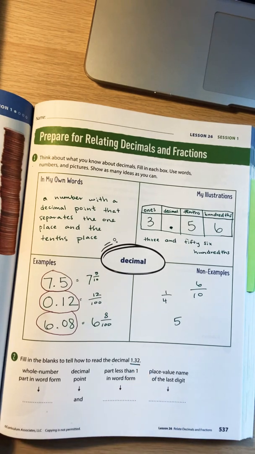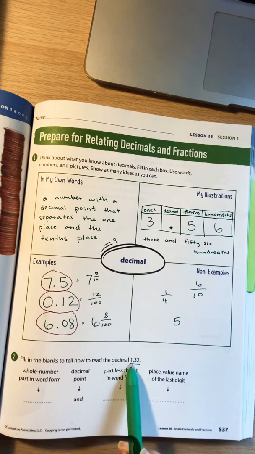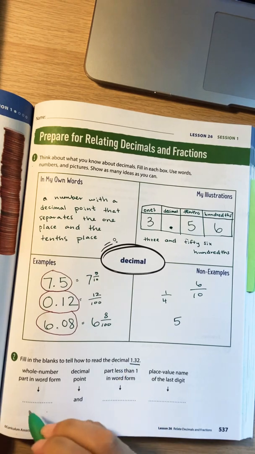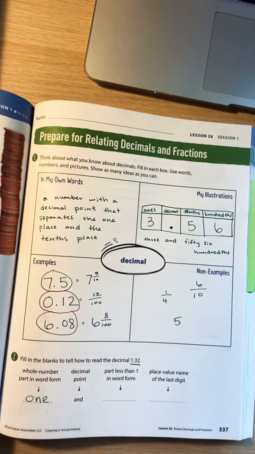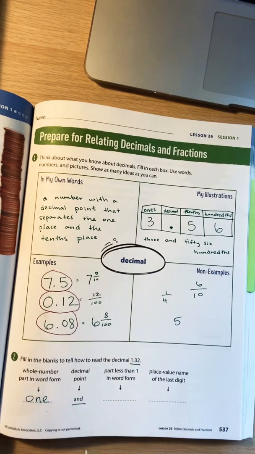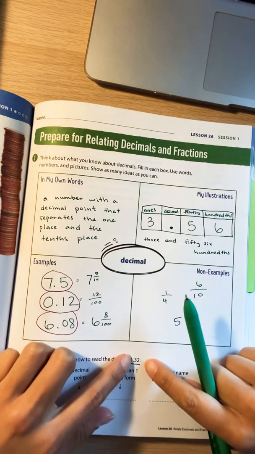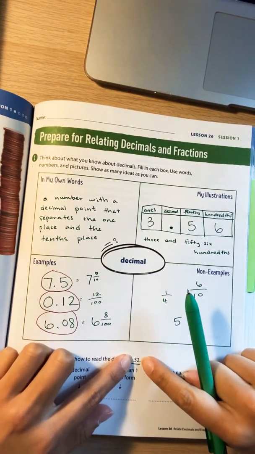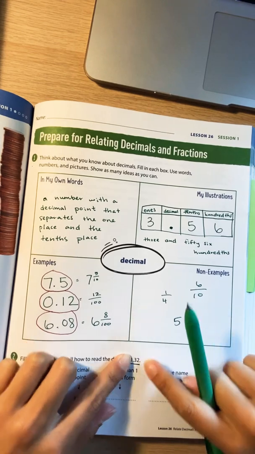So I know it's early on in this lesson, but do you think you know how to say that? This helps you out. Whole number part in word form. So what's my whole number? 1. The decimal point always says and. Part less than 1 in word form. So after the decimal point, what number is that? How do you just say that? 32.